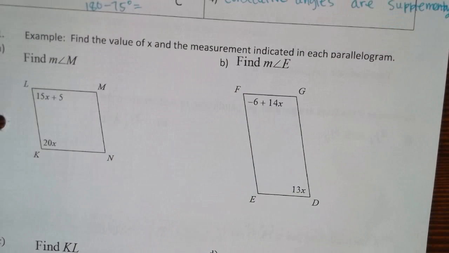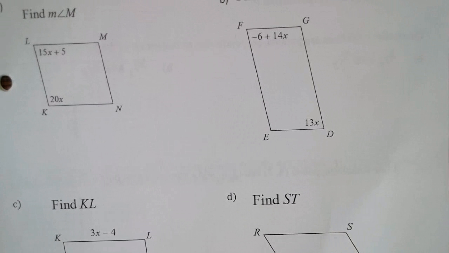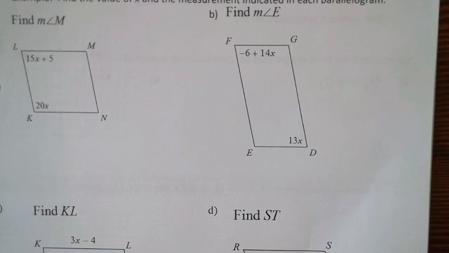Okay, are we good on the first four? Fantastic, moving on. Now, we're going to do the exact same thing, except we're going to use a little bit more algebra. Let's jump around a little bit. You have to be really careful because there's two different things I could ask for. I could say, solve for x.